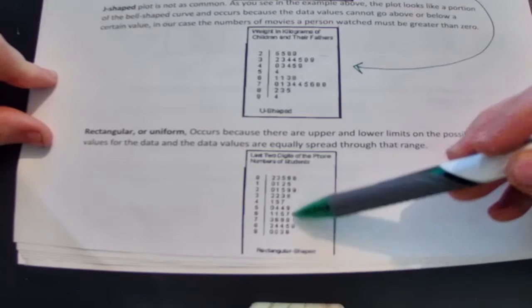Now the last one we have on here is rectangular or uniform. This is because there are upper and lower limits on the possible values for the data, and the data values are equally spread through that range. So if you notice, just like the histogram example where it was rectangular or uniform, they're all very close to being the same length, but they necessarily don't have the same amount. But as long as they're all close, we can call it rectangular or uniform.